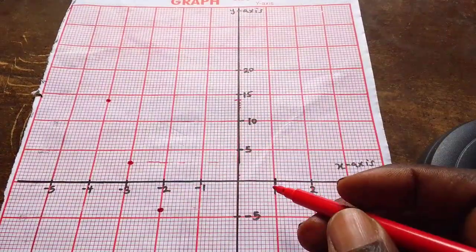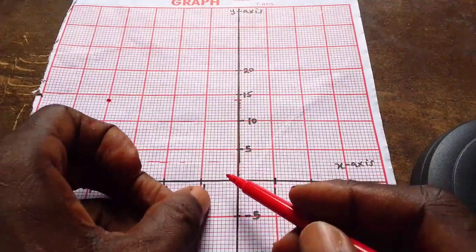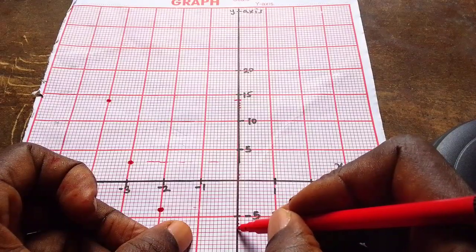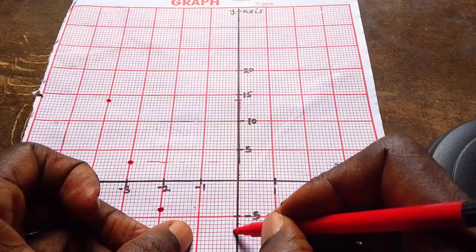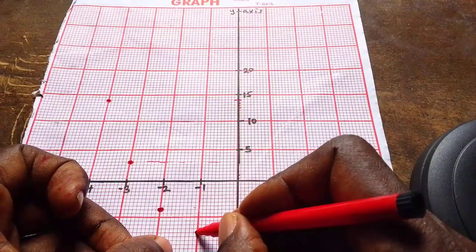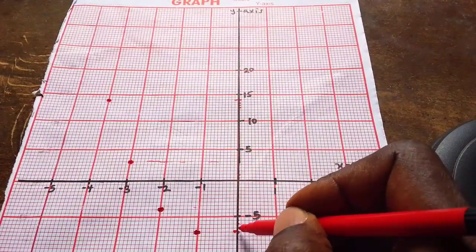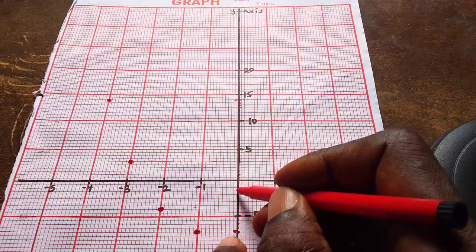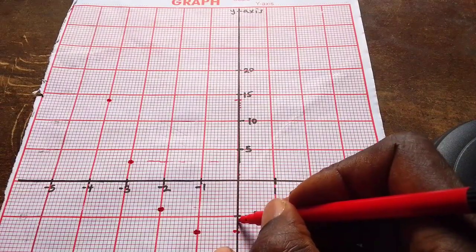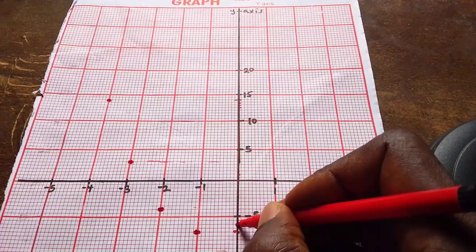So when x is minus 1, y is minus 7. This is minus 1 on x, minus 7. After 5, we are having 5.5, 6, 6.5, 7. So it will meet this line on minus 7 and minus 1. They are going to meet at this point. When x is 0, y is minus 6. So this is 0 on x. So y will be minus 6. If this is minus 5, minus 5.5, minus 6 at this point. So you are going to meet it here.